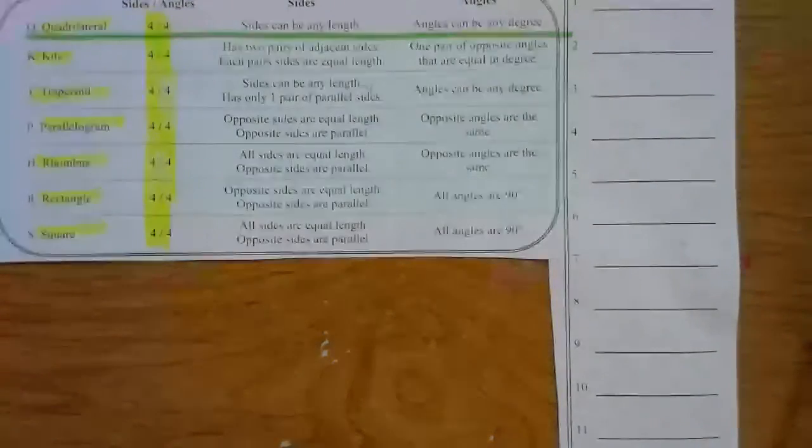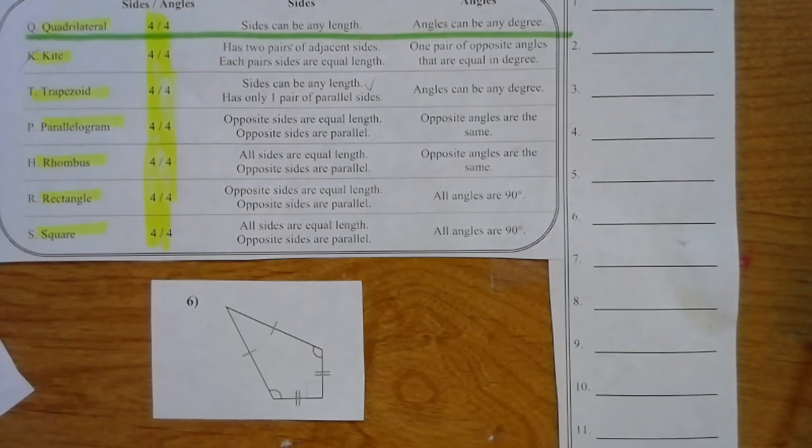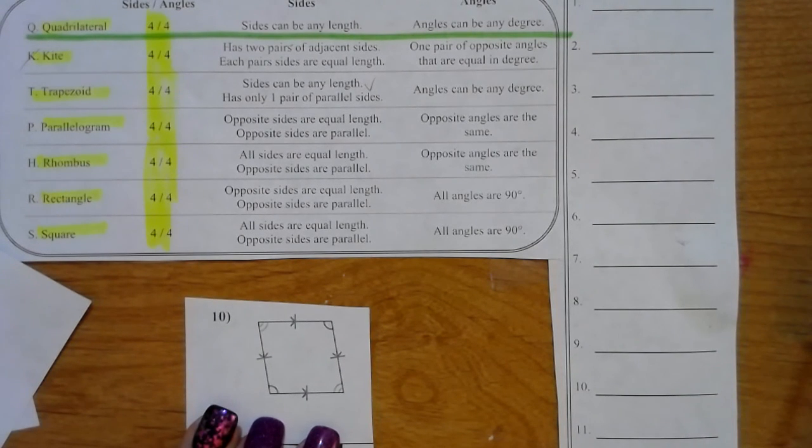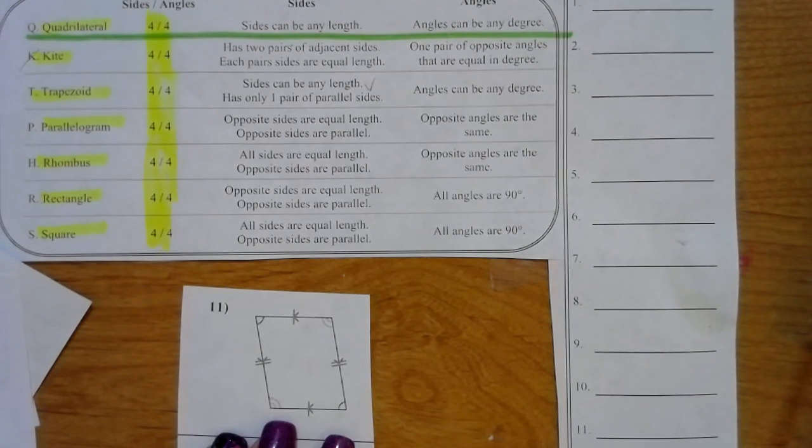Pause the video. 3, 4, 5, 6, 7, 8, 9, 10, 11, and 12.